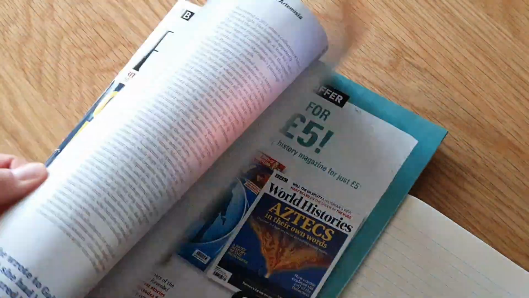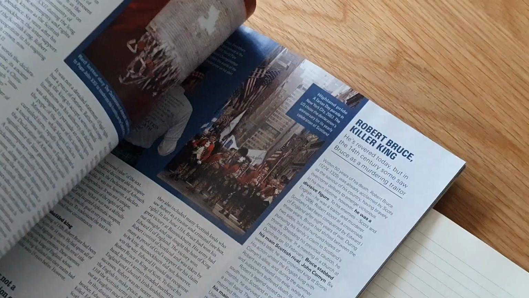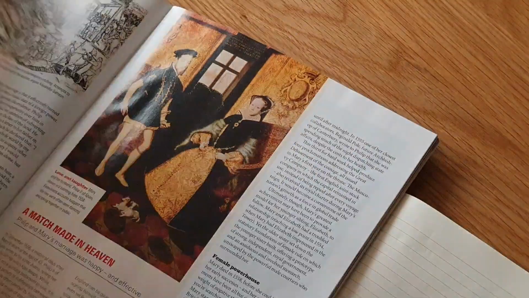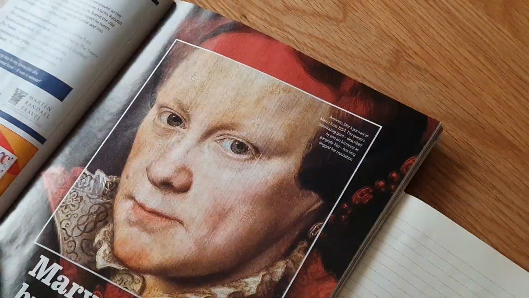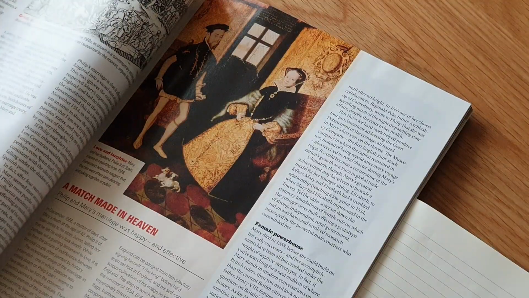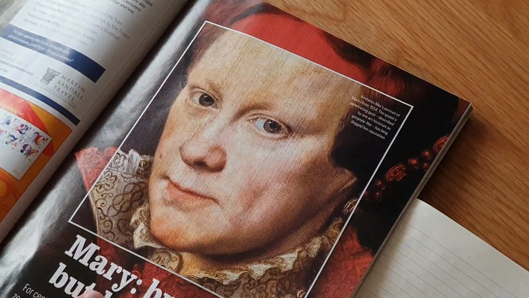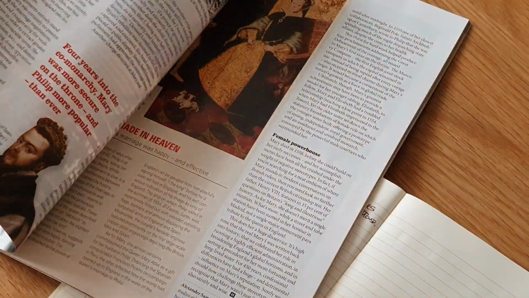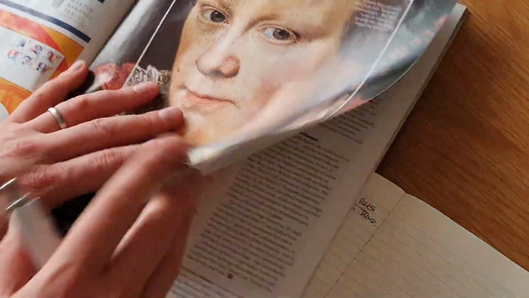What you're going to do is look for the author of the article. So let's say, just per chance, we're going to do a piece on Queen Mary. There's an article here called Mary, Brutal but Brilliant. First of all, I need to find out who's written it. Here we go, Alexander Sampson. So I'd write that down as the title, the name of the article. Then I'd write down the author. Then I'm going to show you what to record down next.